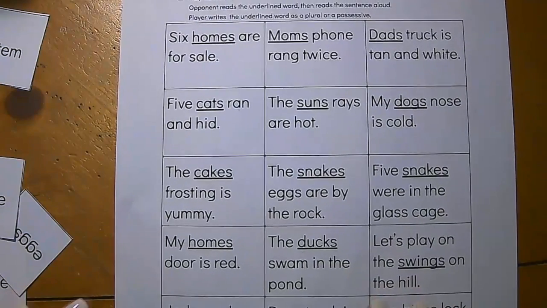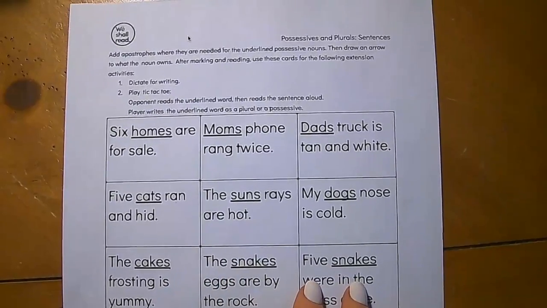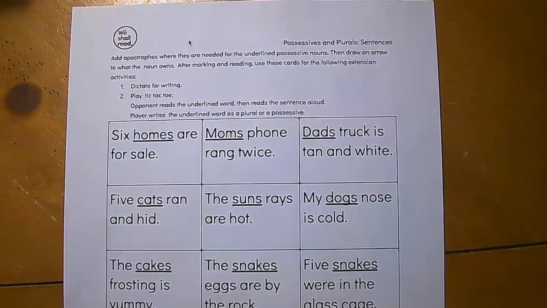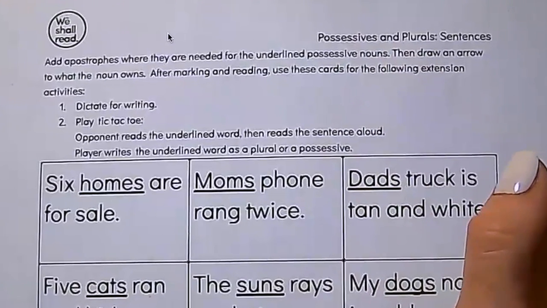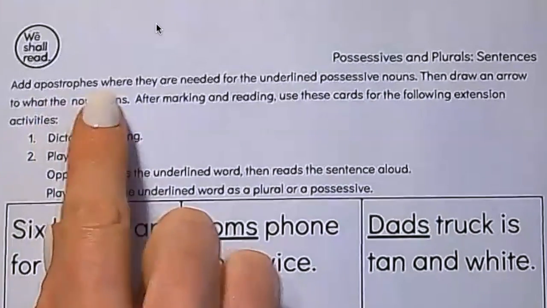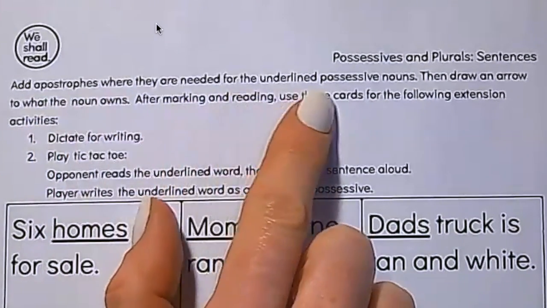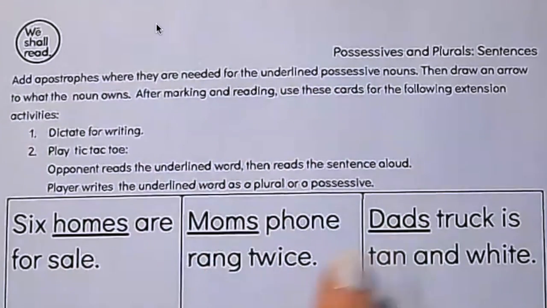So here is another resource that was made where you can do some work with sentences. And this one focuses on possessives and plurals and knowing the difference. So the directions at the top say to add apostrophes where they are needed for the underlined possessive nouns. Now, not all of these are possessive nouns.